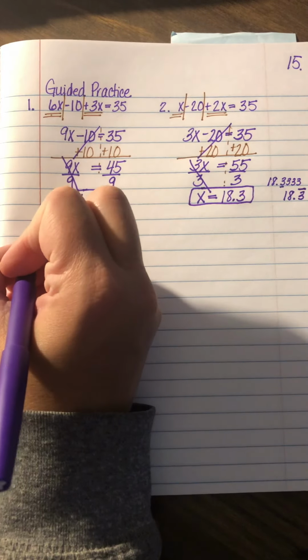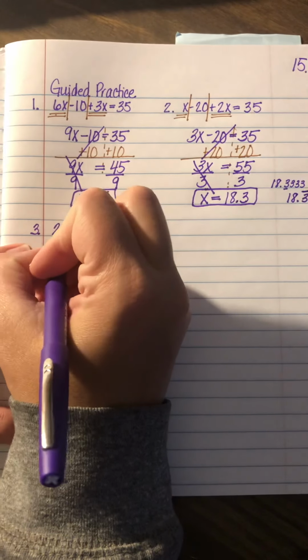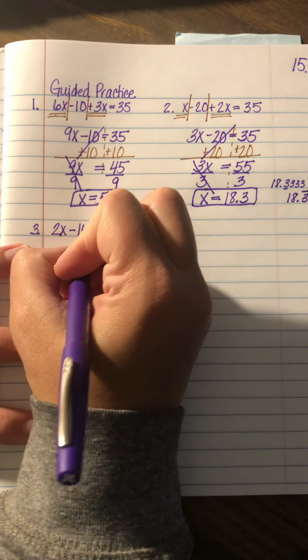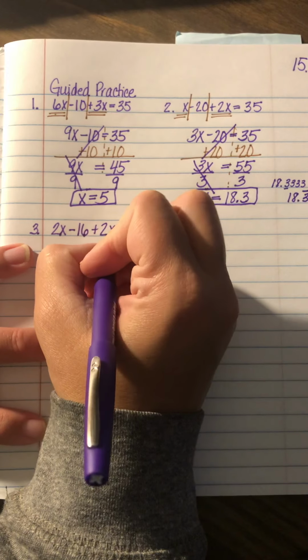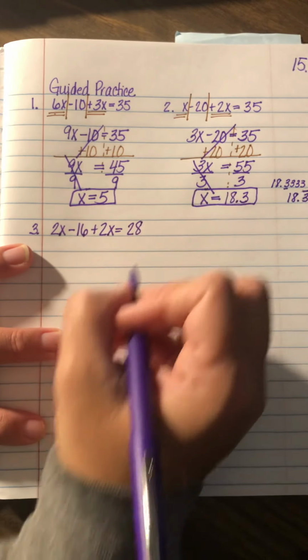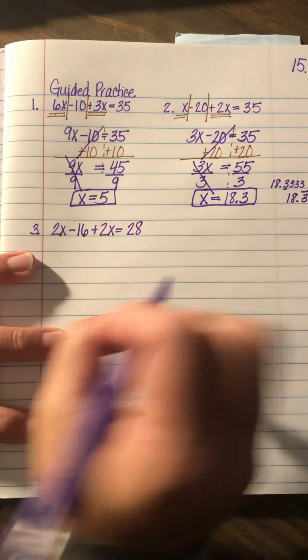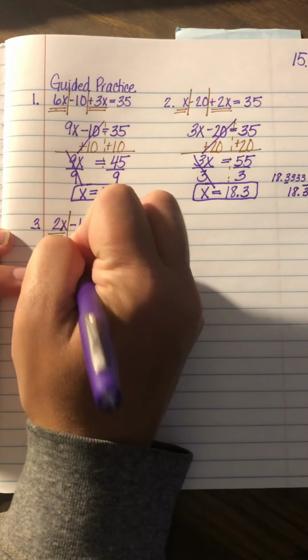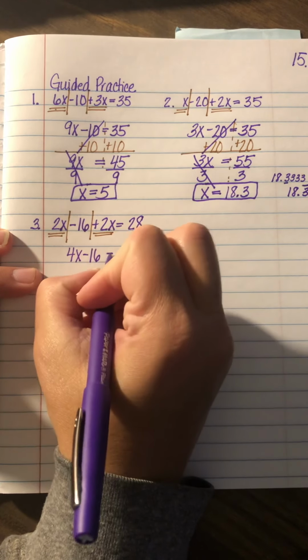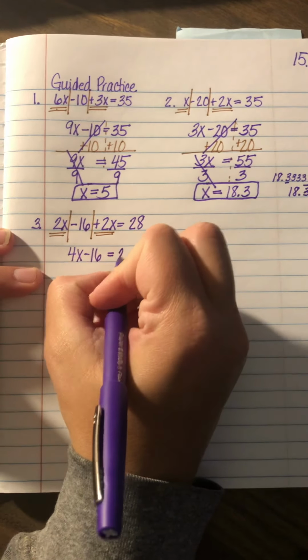Okay, so number 3 on your worksheet, or on your Google slide, is 2x minus 16 plus 2x equals 28. Draw your lines in and mark your like terms. 2x and 2x are like terms. We're going to combine those. 2x plus 2x gives us 4x. Bring down our minus 16, leave it alone there, and it equals 28.